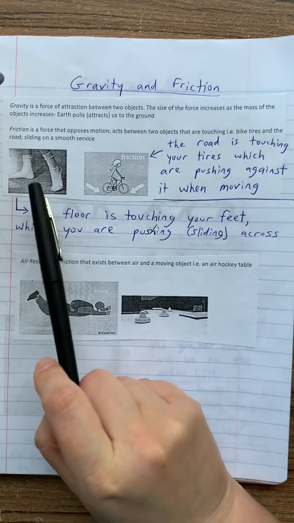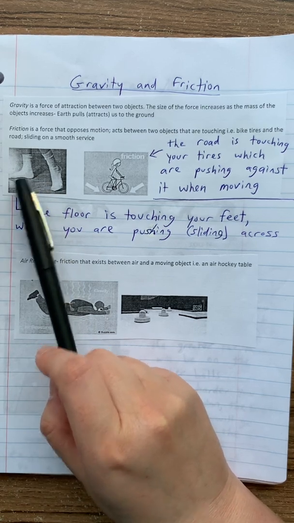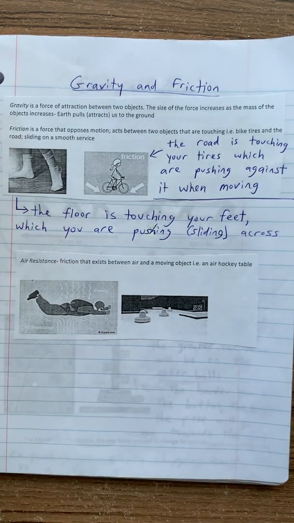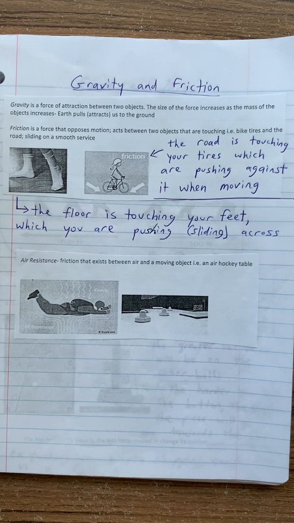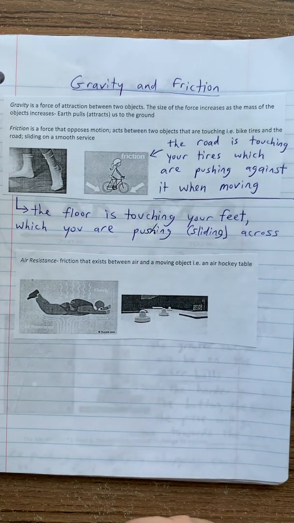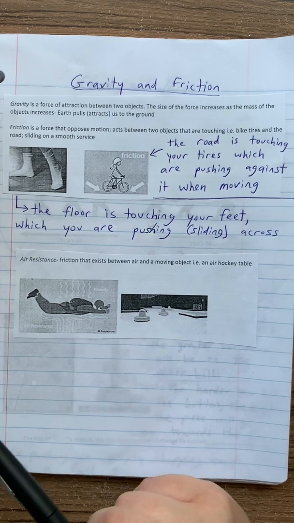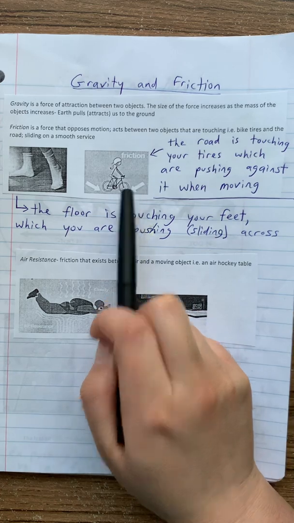And there's not that much friction here, because when you have a tile floor and you have socks, there's really not much friction, and that's why you're able to slip and slide. If I had sneakers on the carpet and I try to slide, it's not going to really happen because there's too much friction, so it opposes or stops that motion. For this picture, you can see it says, the road is touching your tires, which are pushing against it when moving.